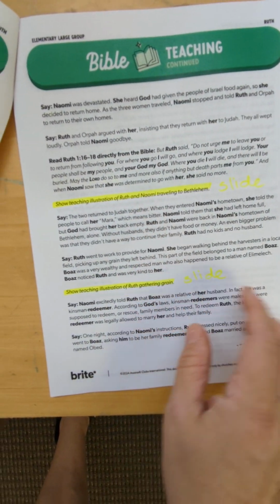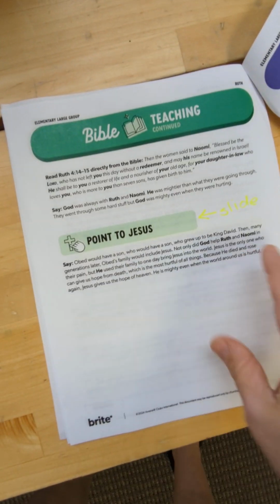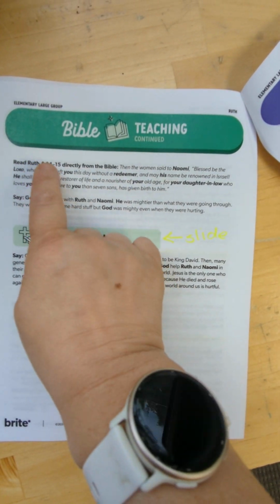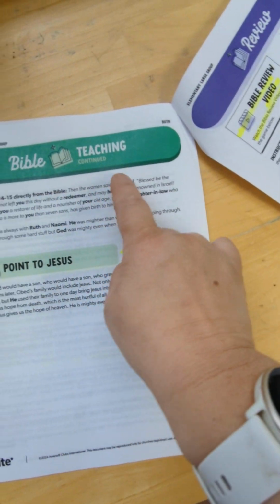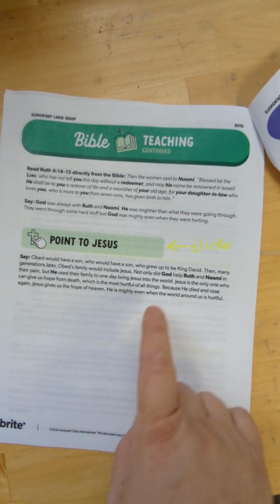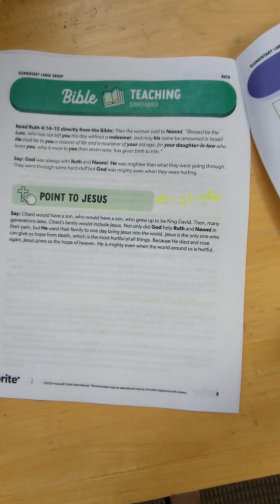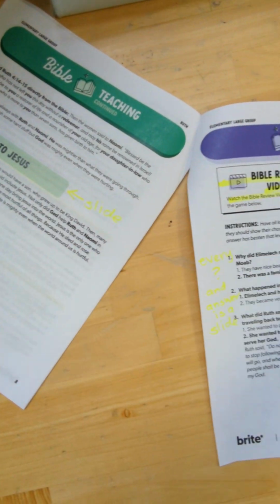And during this, the tech helper is going to be showing the teaching illustrations, which are going to be on different slides. And at the end of your story, it says to read it directly from the Bible. They have it written out for you here. And you're going to show the slide where you point the story of Ruth to Jesus.